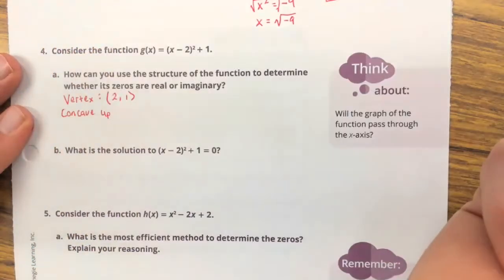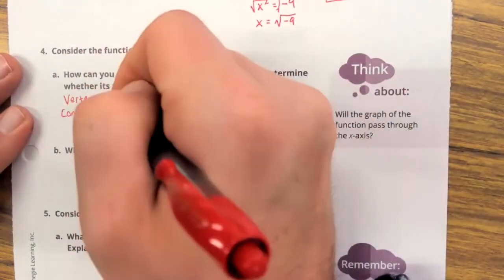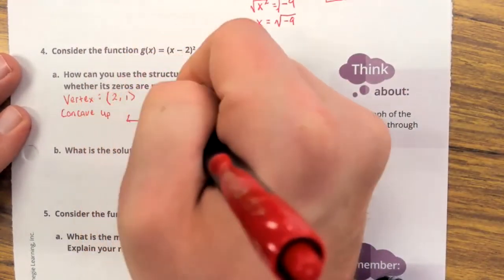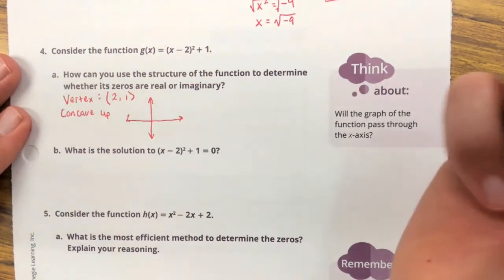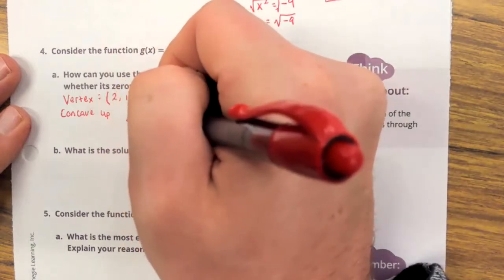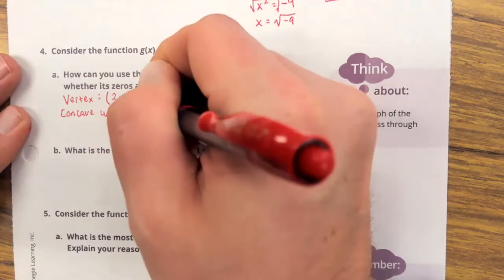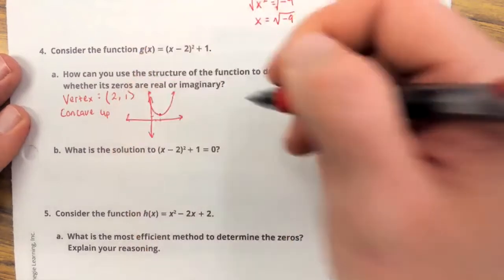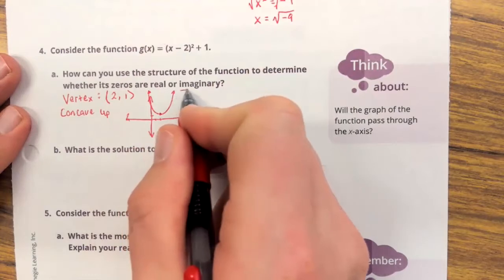So what you could do is sketch a very quick graph and just see, will this cross the x-axis? If so, I have real solutions. If it does not cross the x-axis, I have imaginary solutions. So for the vertex, I would go over 2, up 1, and like I said, it's concave up, so I would just go like this. You can see just by looking at this that you are going to have imaginary solutions.